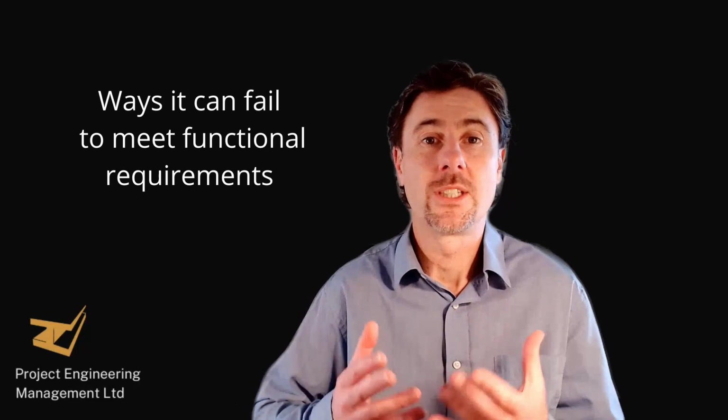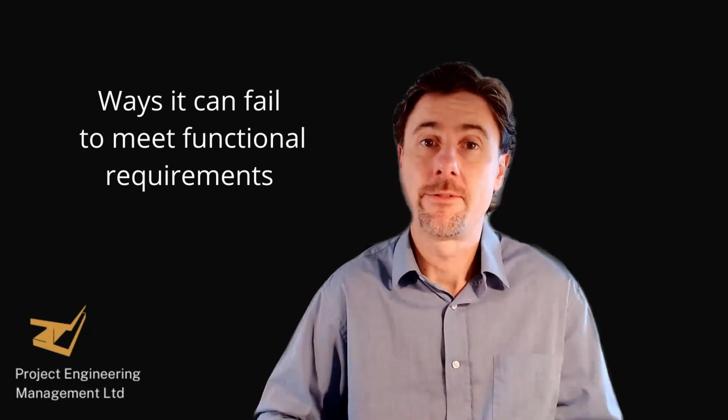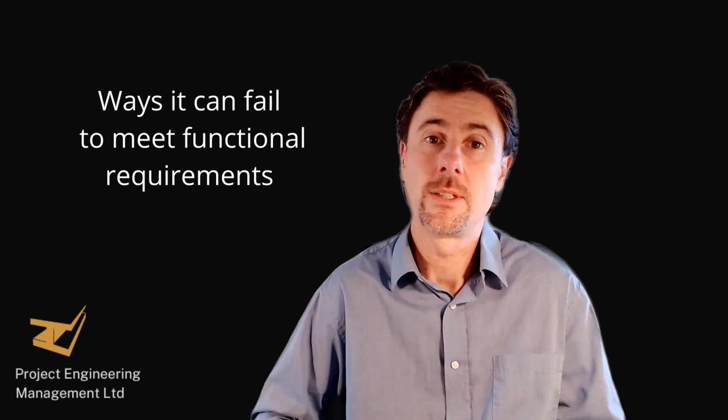The functional failure describes the various ways in which a system or a subsystem can fail to meet the functional requirements that are designed into the equipment. It can operate at less than 100%. As long as it doesn't impact the requirements, then it hasn't functionally failed.